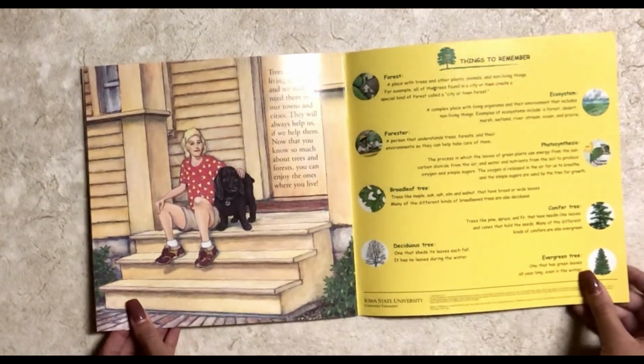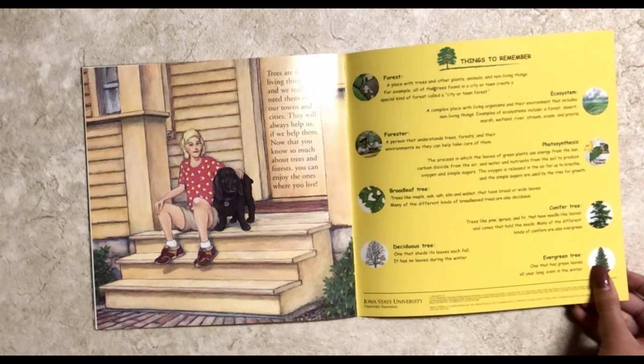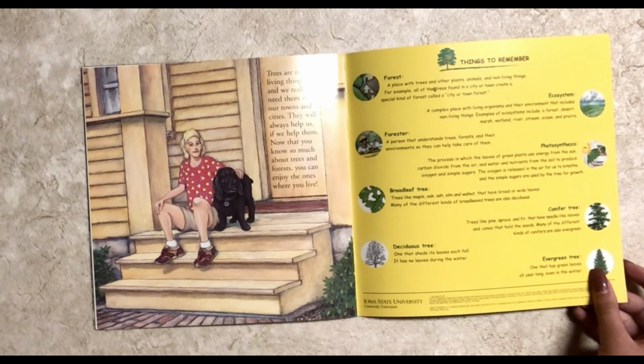Trees are neat living things, and we really need them in our towns and cities. They will always help us if we help them. Now that you know so much about trees and forests, you can enjoy the ones where you live.